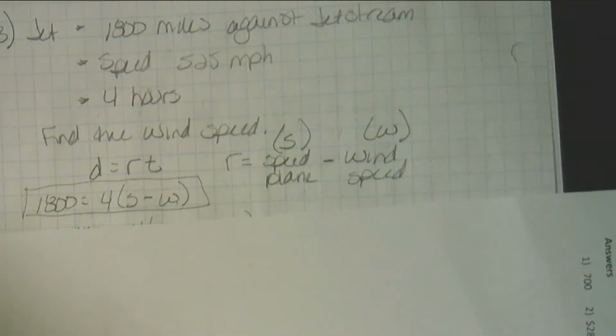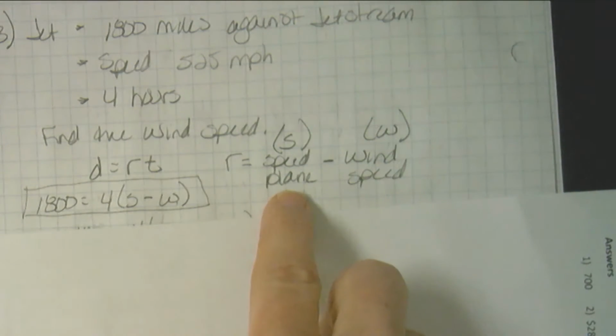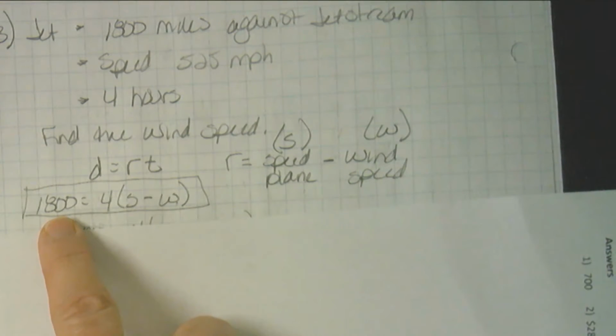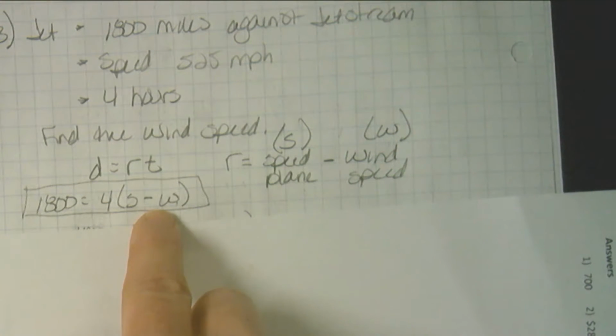All right, so the actual rate of the plane, or the actual speed of the plane, is going to be my plane speed minus the wind speed. So my equation is going to be 1800, that's the distance, is equal to 4, because that's how long I've gone, there's my t, times my actual rate of the plane, the speed of the plane minus the wind speed.